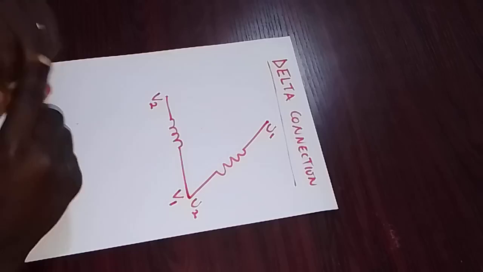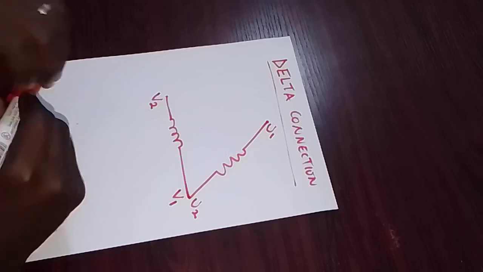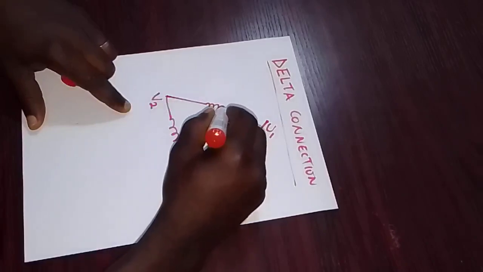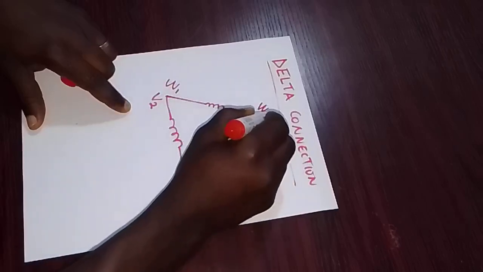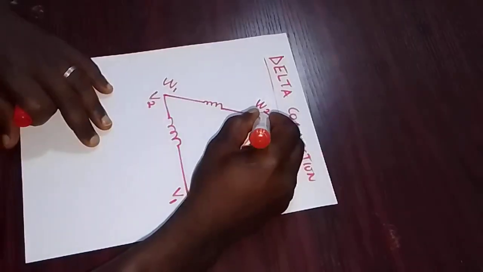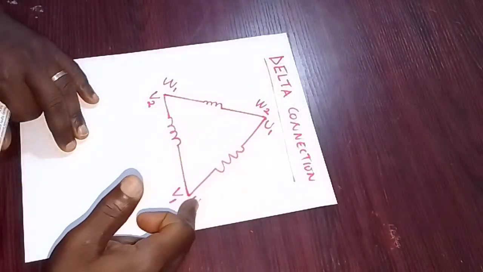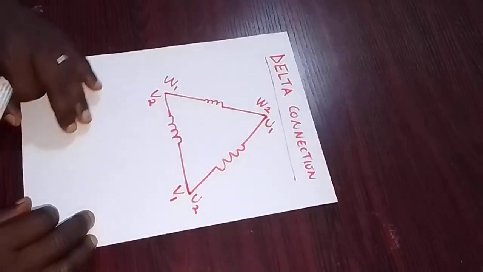The remaining one of the windings, like I told you, they are connected end to end. So now the last among the windings, which is the W winding, to connect it end to end, we're going to start with the start, which is W1, and the end, which is W2. So you can see how the delta windings are connected. Start to finish U, start to finish V, start to finish W.